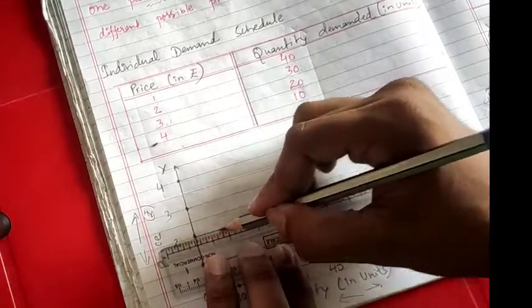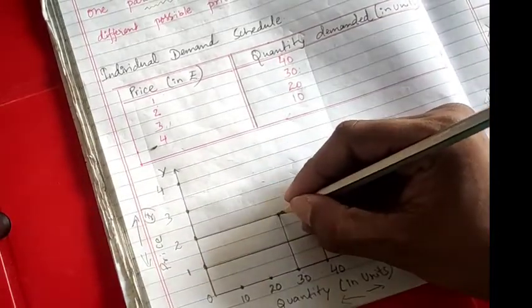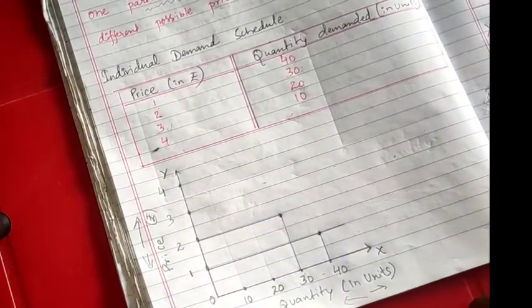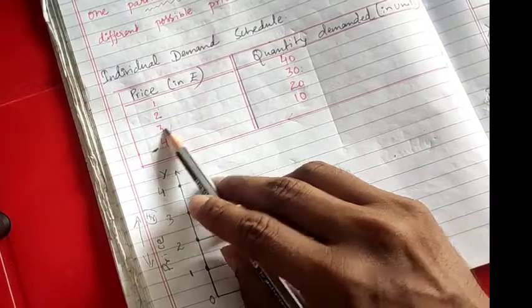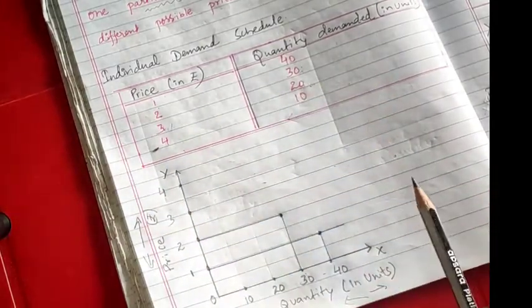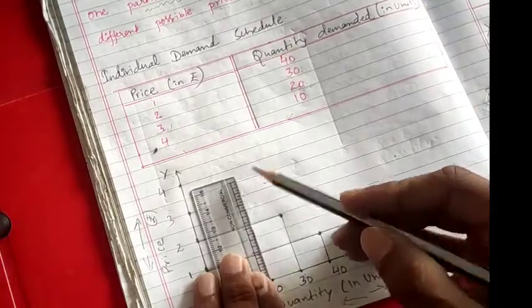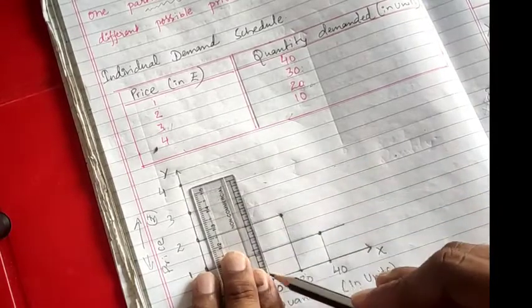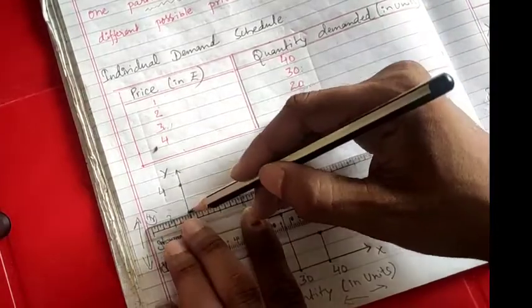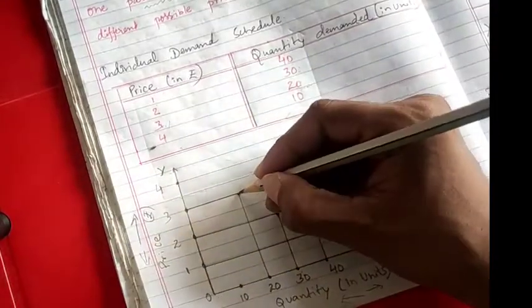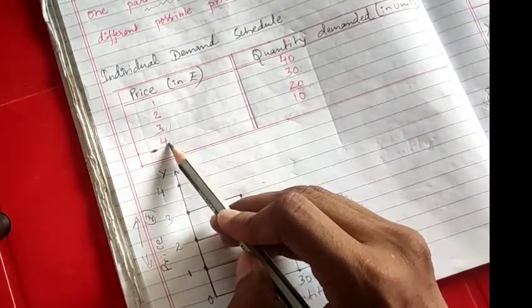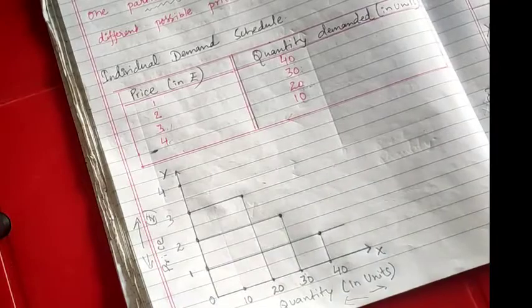So we'll join this one. Again we got 1 point. Now next, when price was 3, the quantity demanded was 20. Similarly, at the last, when price was 4, the quantity demanded was 10.